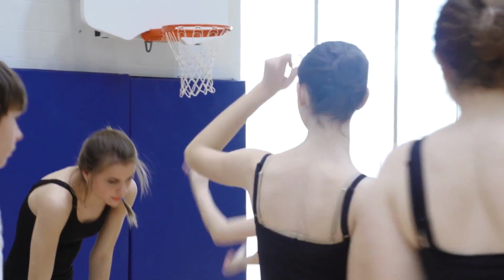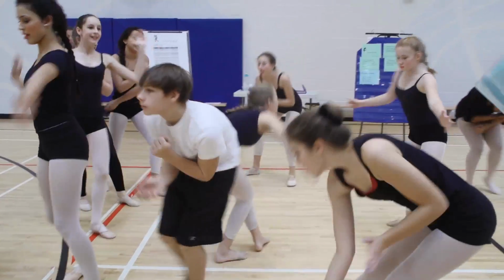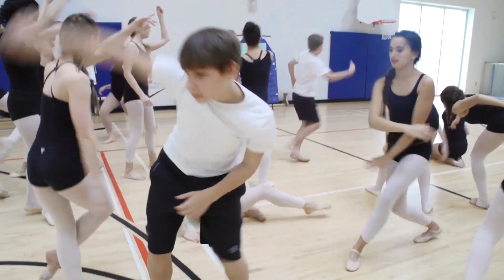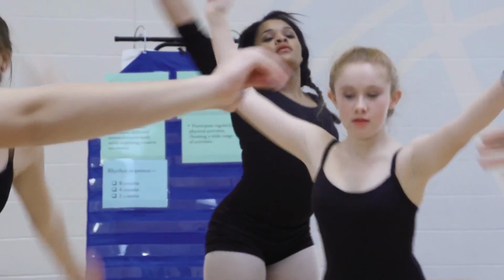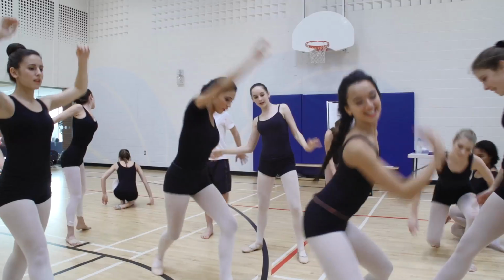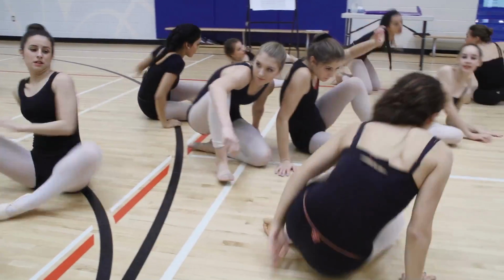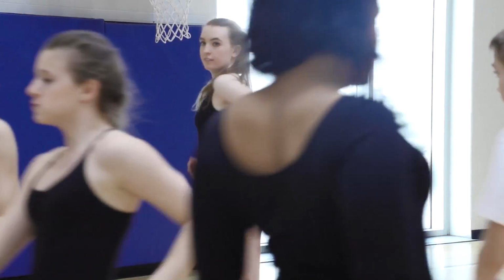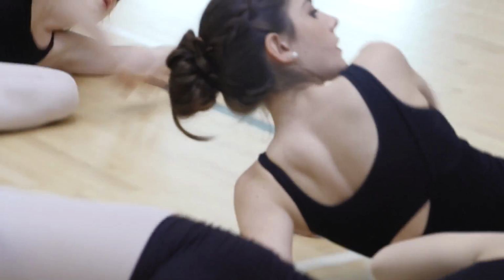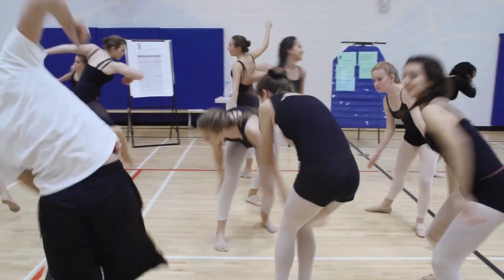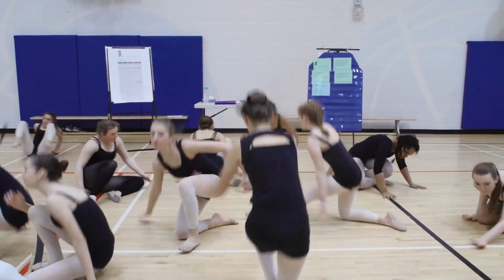The word cues include open, close, reach, swing, turn, fall, roll, and recover. Reach, twist, fling, collapse, rise, run, and spin. Push, slide, stretch, drop, and walk. Have students take 8 counts for each move, then 4, then 2.